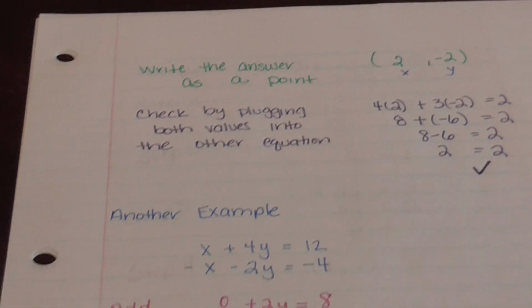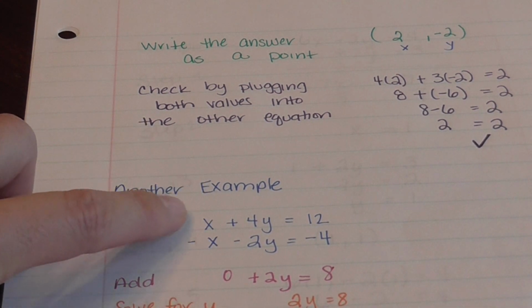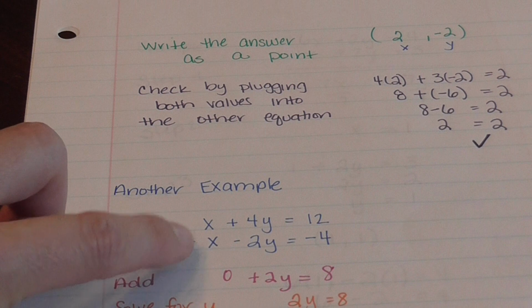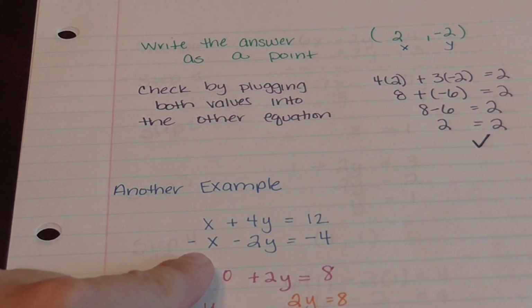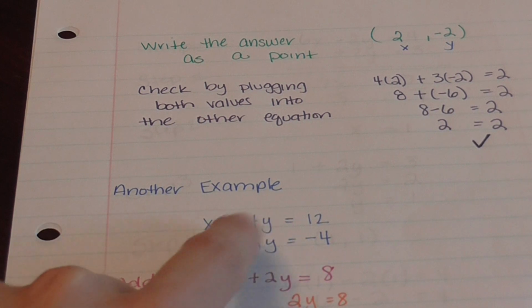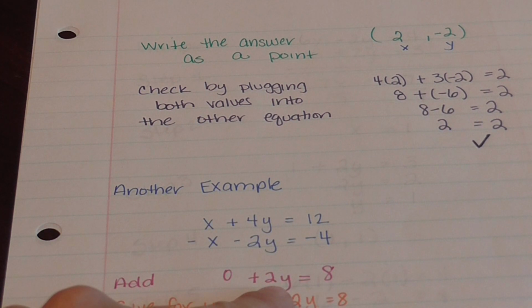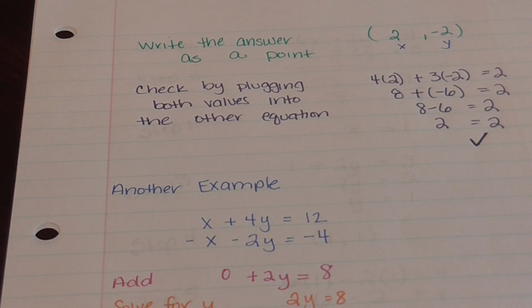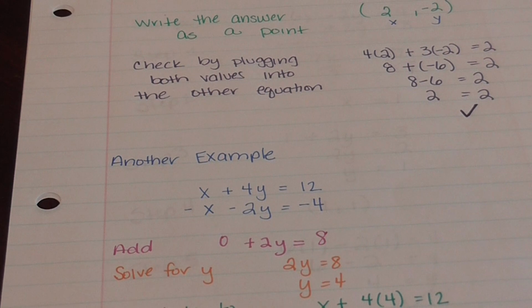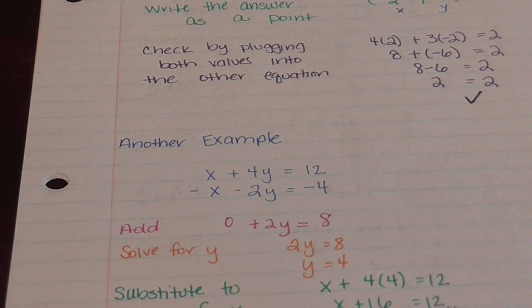So another example. Sometimes it's not the y's that get eliminated, it may be the x's. If you take a look at this example here, you can see where this was positive 1 on top and negative 1 on bottom. When you add these together, your x's will totally disappear. 4y, and then you have to take the sign with it, minus 2y equals positive 2y. And then 12 minus 4 equals 8. So I solve for y. 2y equals 8. Divide both sides by 2, and y equals 4.